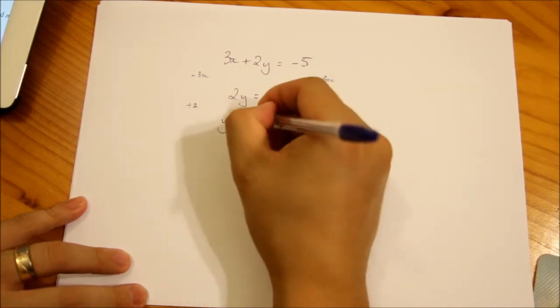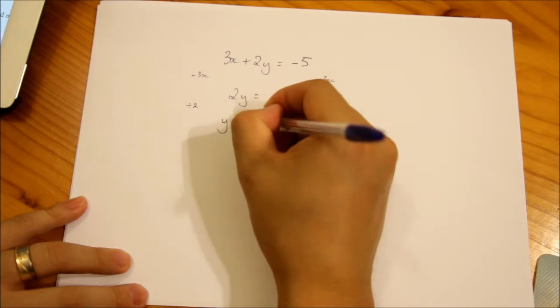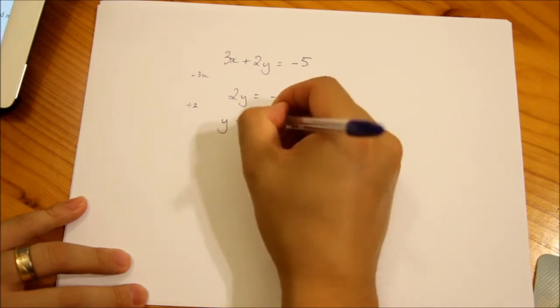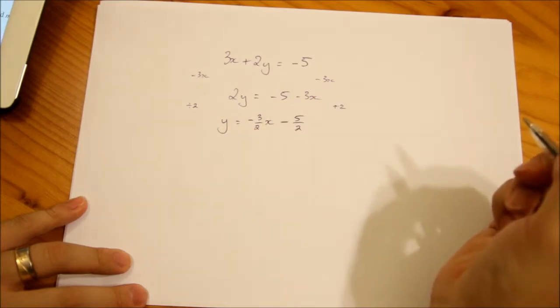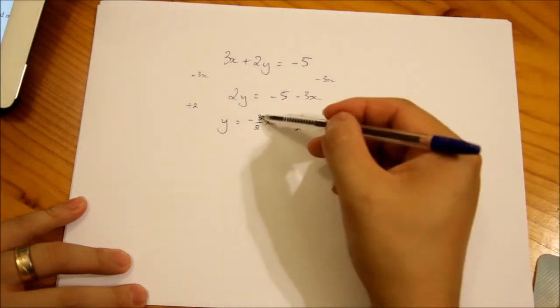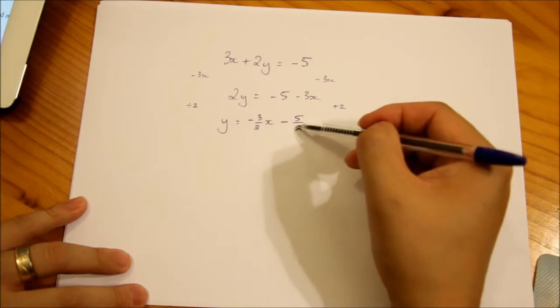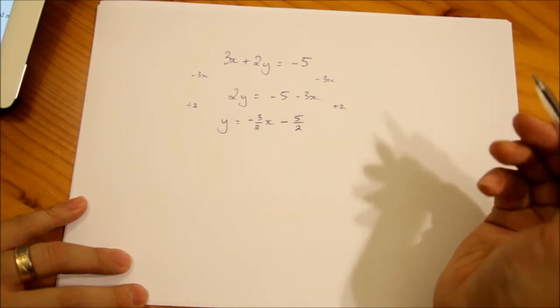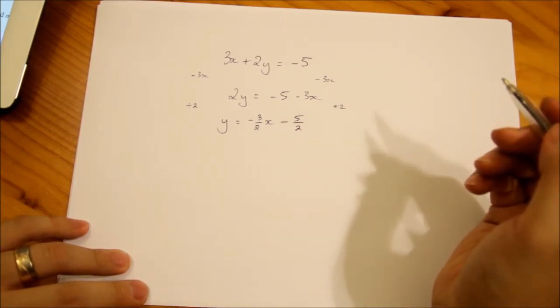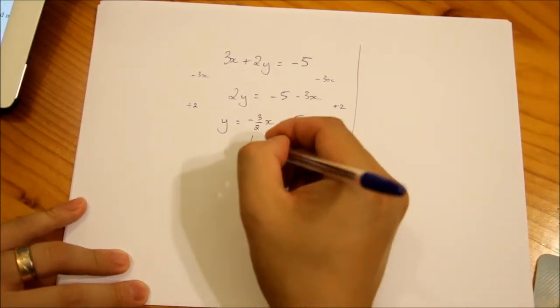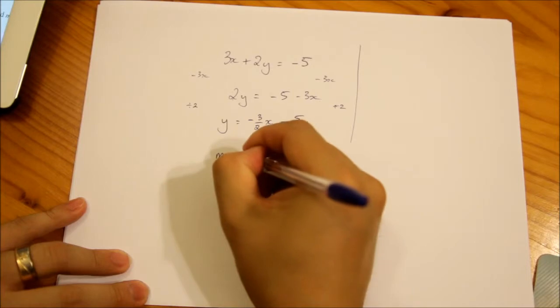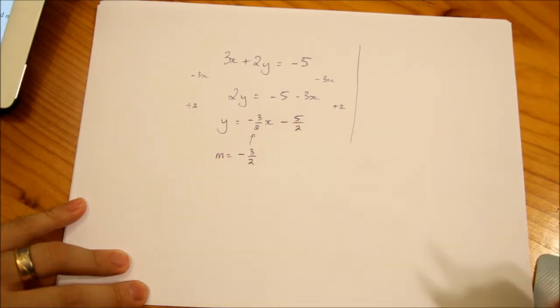So y equals minus 3 over 2 x minus 5 over 2. You can rearrange this to negative 1.5 or this to negative 2.5, that is totally fine. The gradient therefore is minus 3 over 2.